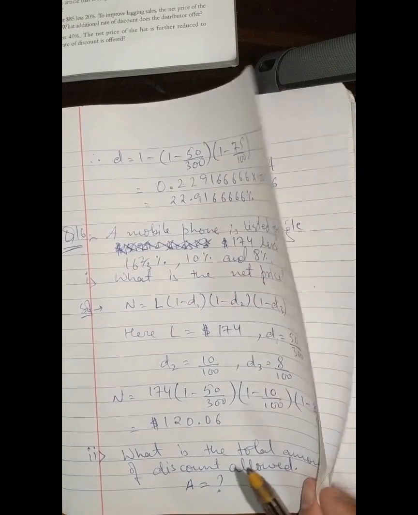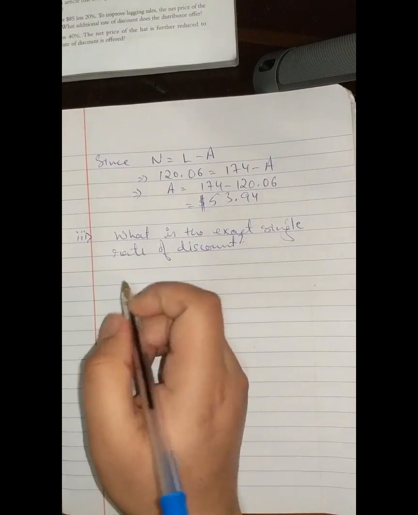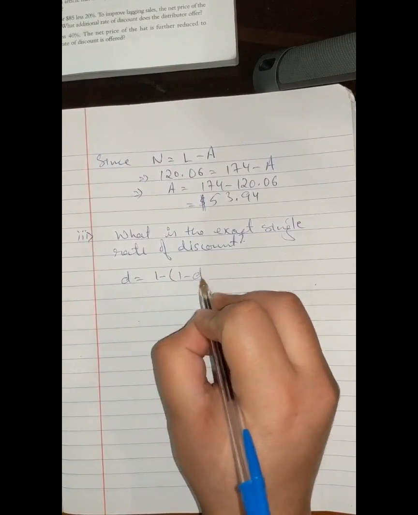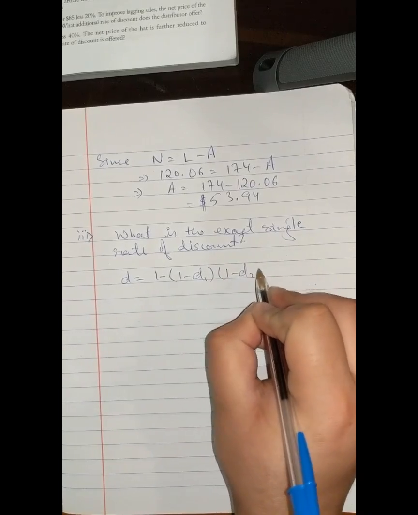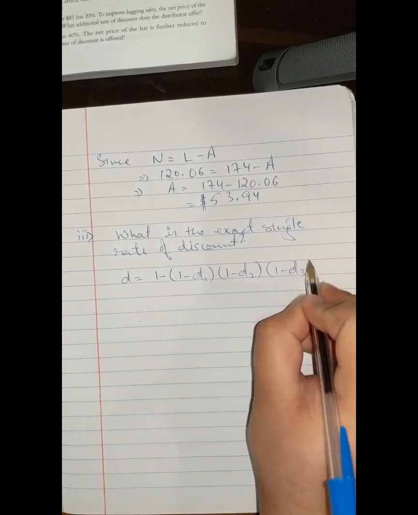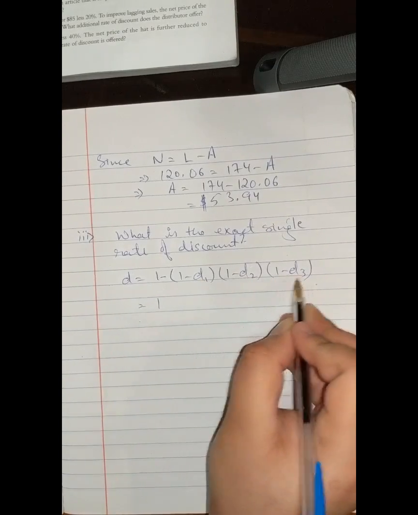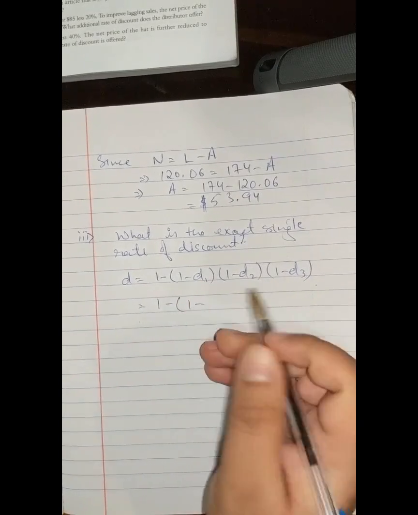But if you have to find the single rate of discount, the formula is D equals 1 minus the same brackets, (1 minus D1)(1 minus D2)(1 minus D3). We just have the values of D1, D2 and D3 from before.